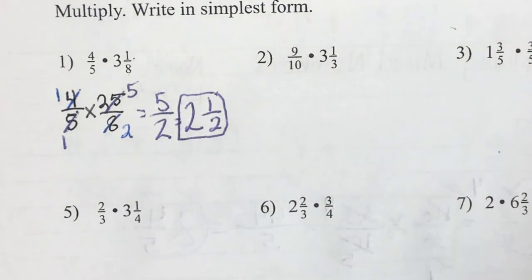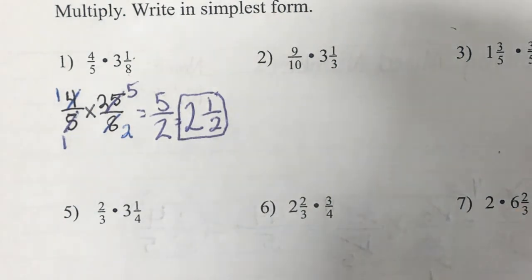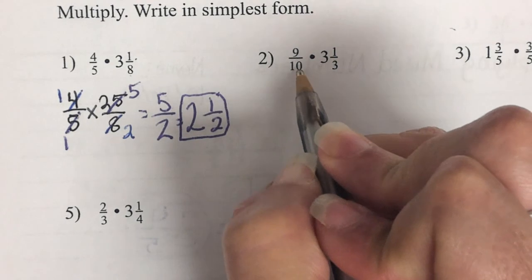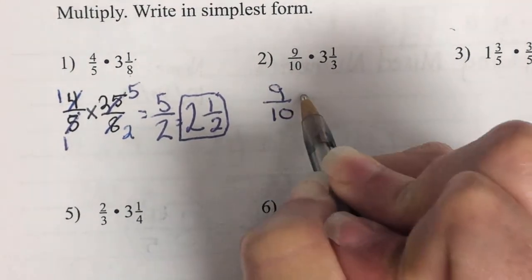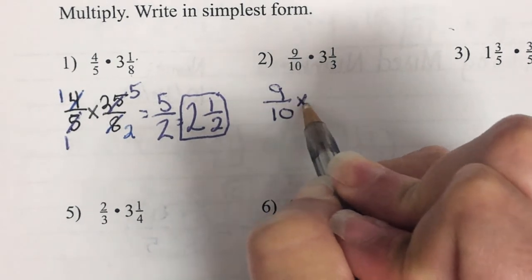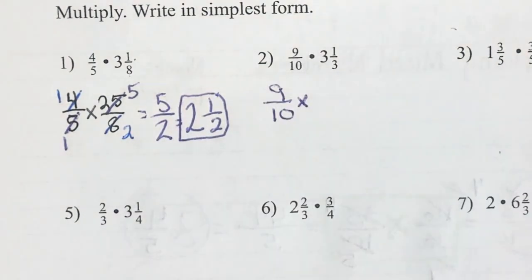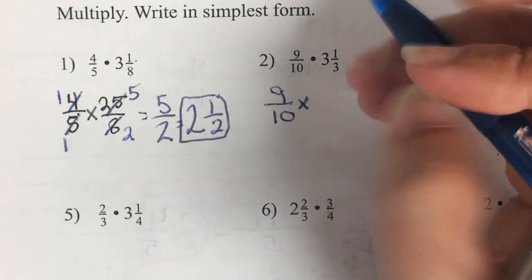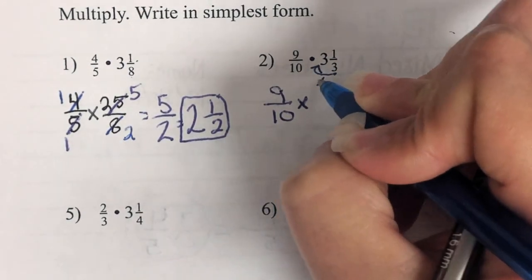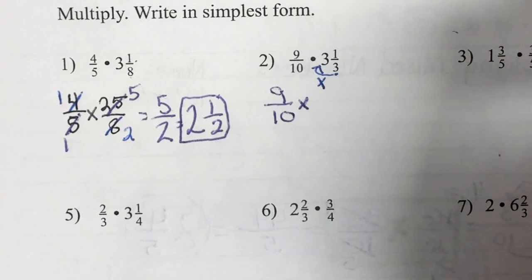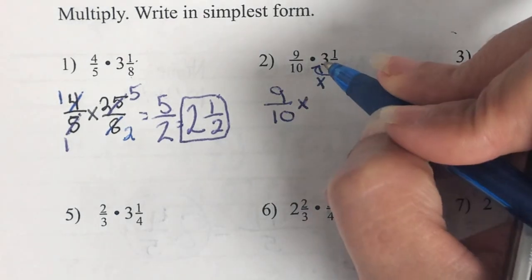Choir kids, listen real quick. The only new thing we learned is this. We get to keep the 9/10, just like yesterday. We get to keep the multiply sign. The only new thing we learned is that we're going to do this backwards C when we see these mixed numbers. We're going to multiply 3 times 3 is 9. Please quit packing up or you will be the last to leave. 3 times 3 is 9.